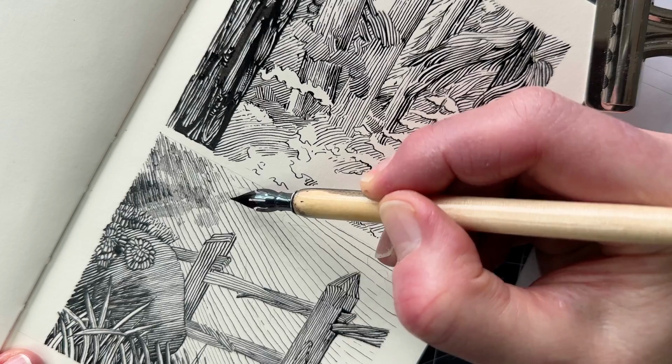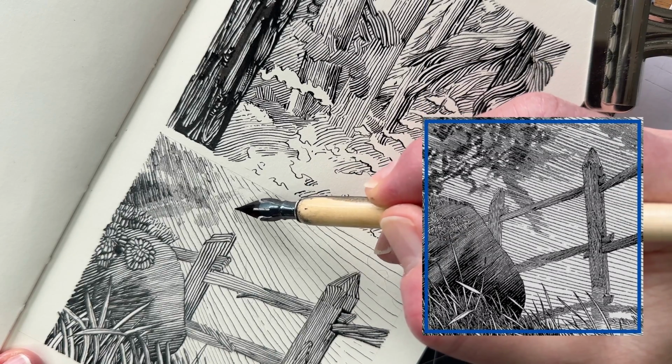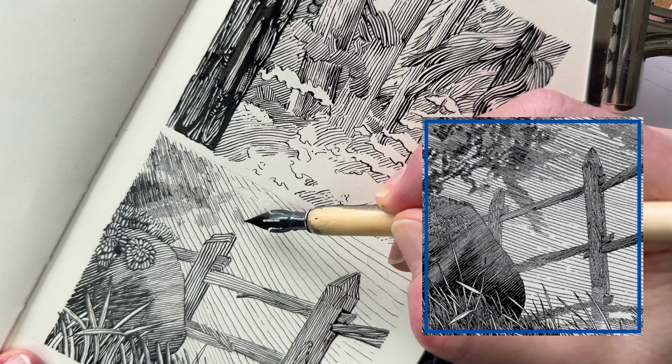With the background base layer in, I went ahead and added the line work for the shadow shapes of the trees.